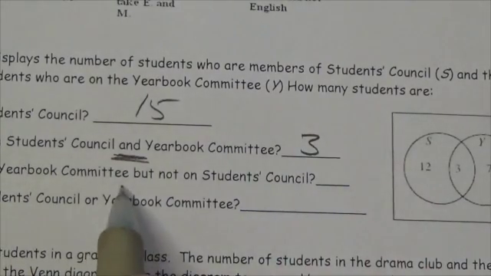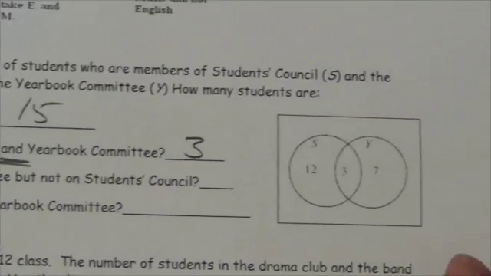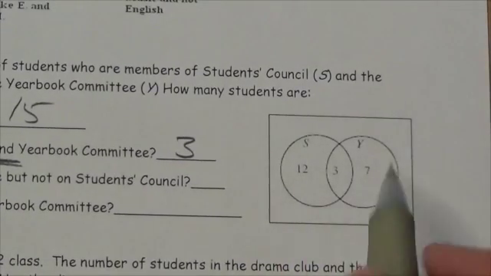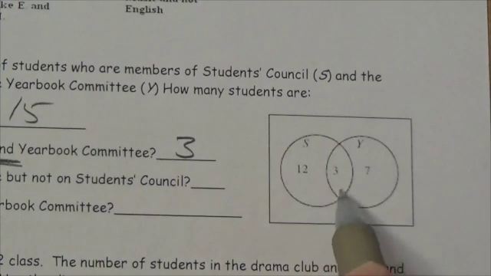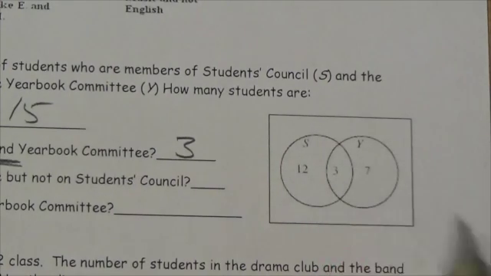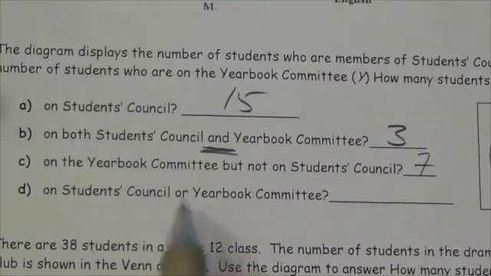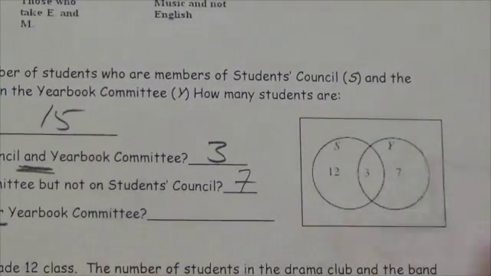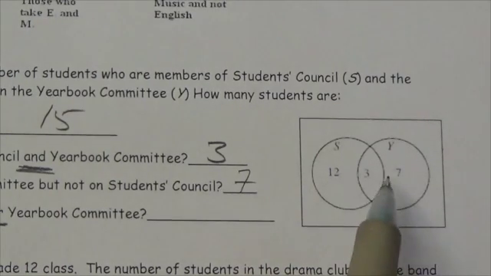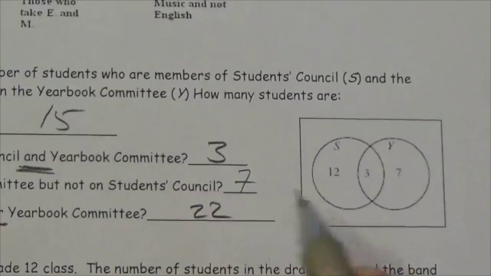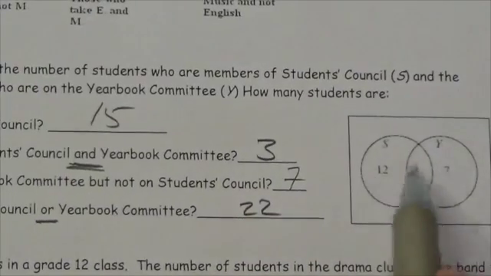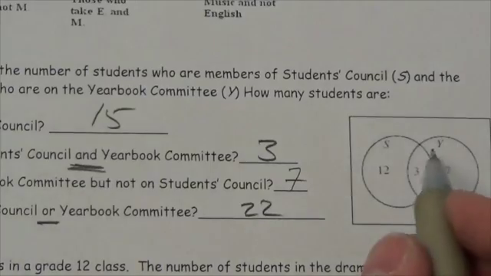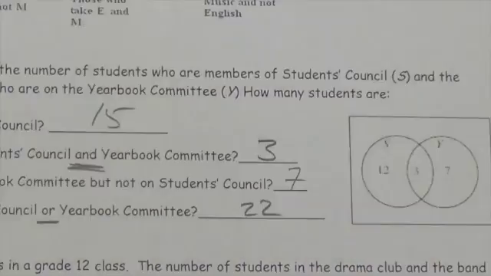How many are on the yearbook committee but not on students council? Okay, so basically are only on the yearbook committee, and that is this little shape right here, this little cookie cutter shape here, or cookie shape, 7. And how many are on students council or yearbook? Now when we say or yearbook, basically we're just saying how many people are just on committees here, and you're going to add up all these numbers here. So 7 and 3 is 10 and 12 is 22. Remember, or is that union. It refers to all of those different regions in there in those two circles.